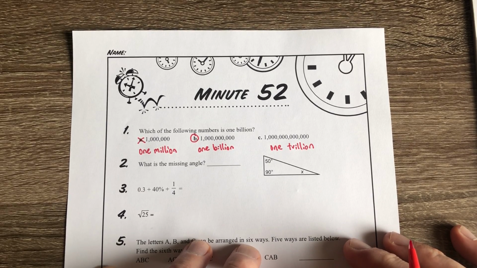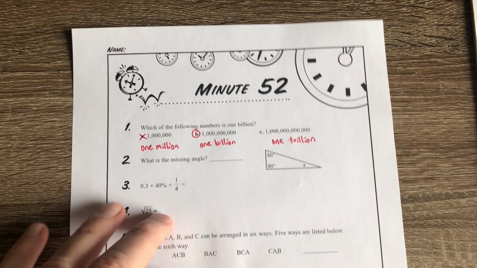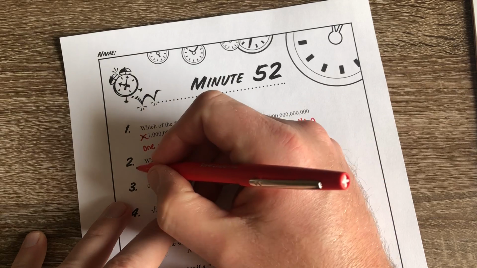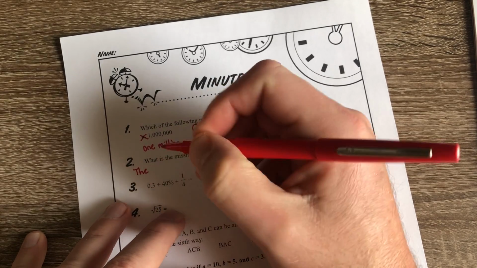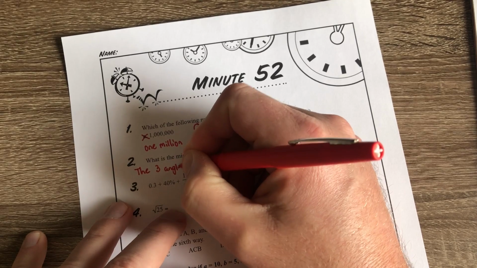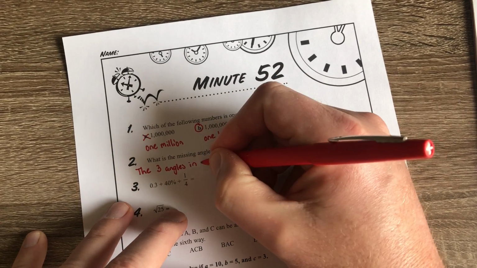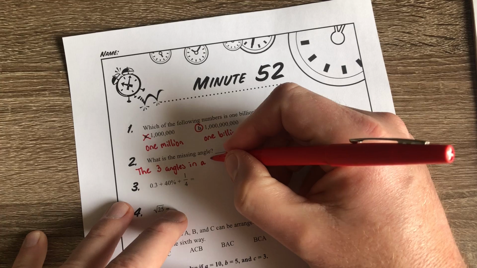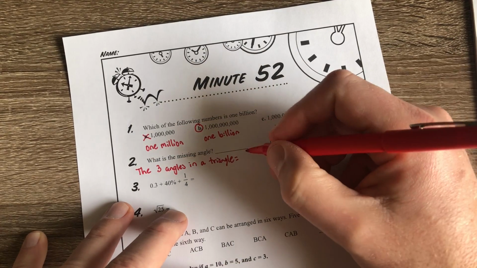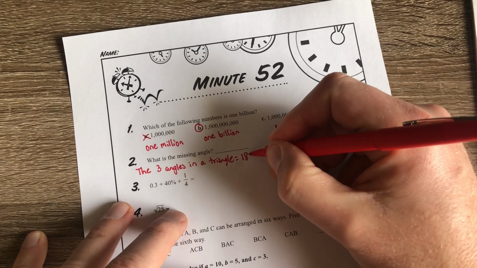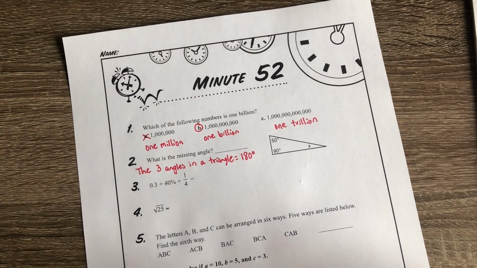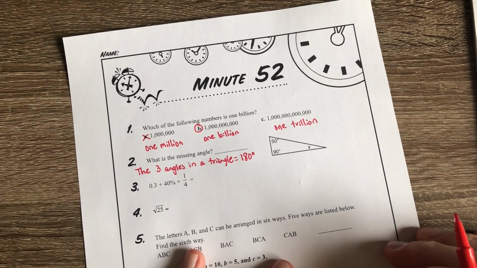Number 2, what is the missing angle? Well, a triangle is made up of 3 angles, and the 3 angles in a triangle equal 180 degrees. So if I add the 3 angles in a triangle, I'm going to get 180.